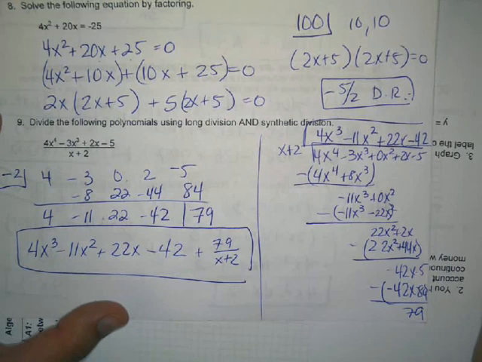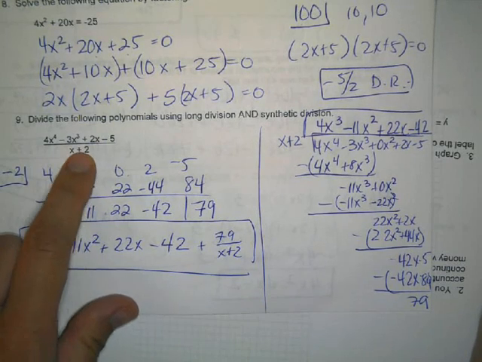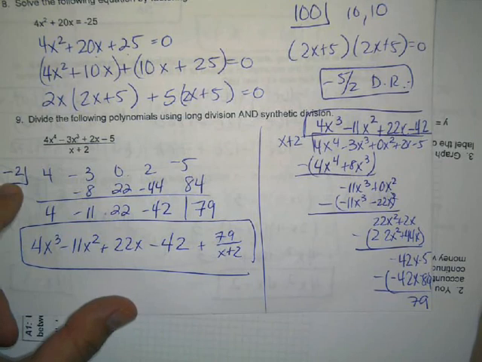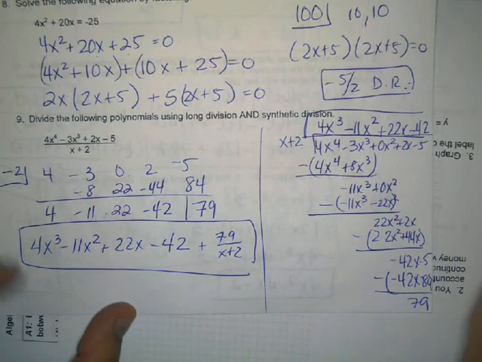Okay, for number 9, synthetic division. We put the c value, which is technically -2, in a box off to the left. You list your coefficients. We are missing our x² term, so we have to have the 0 there. Bring down the first value.